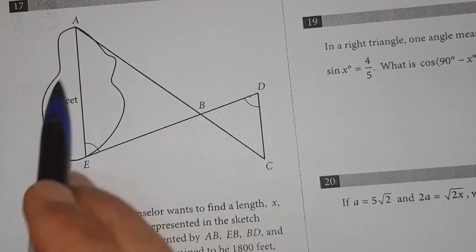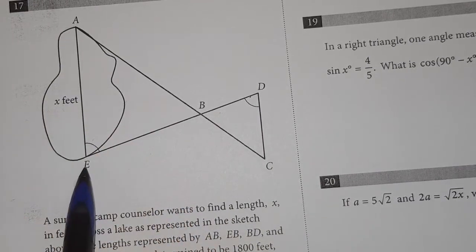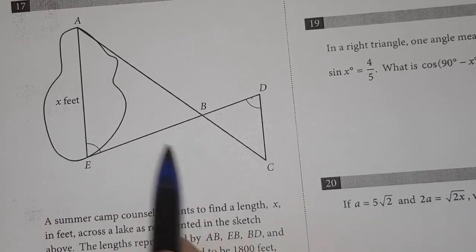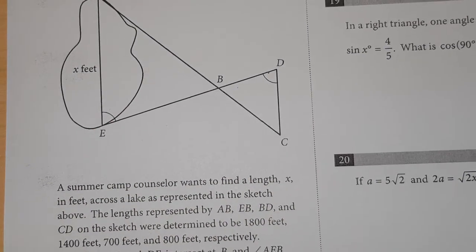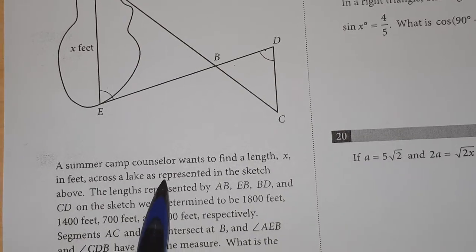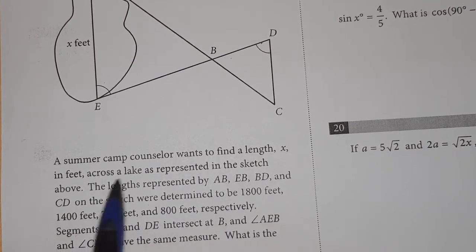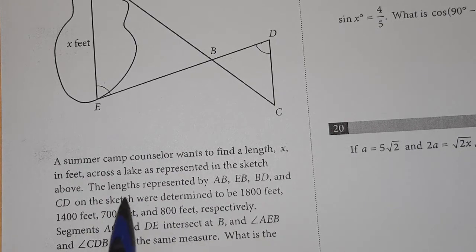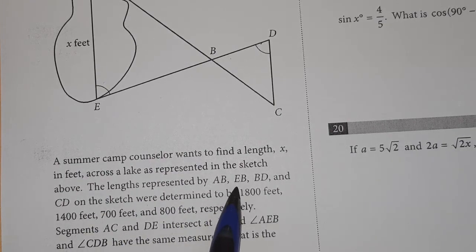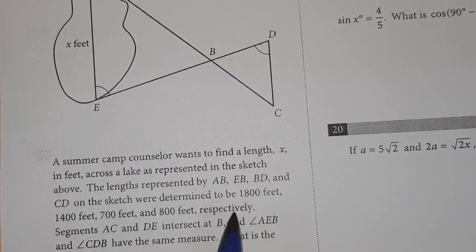This is a lake. The distance between the two endpoints of the lake is x feet. This is just a summer camp counselor who wants to find the length x in feet across the lake, as represented in the sketch above. The length is represented by the sides. You have to find the sides here.